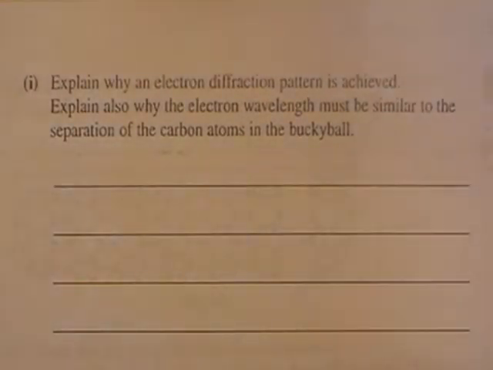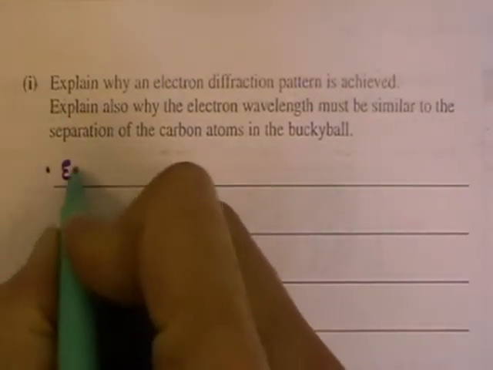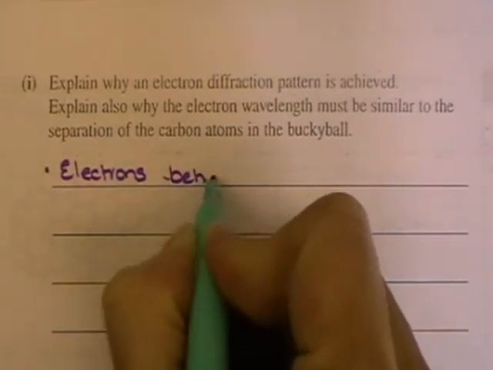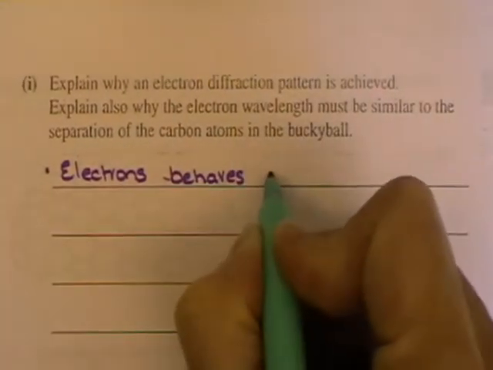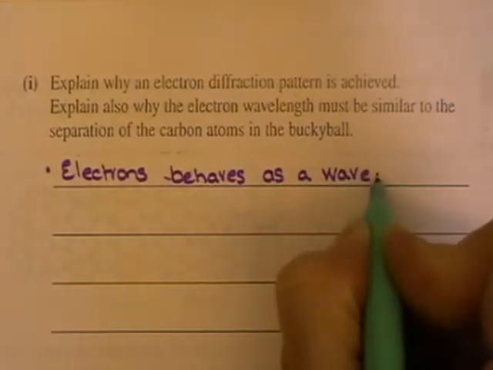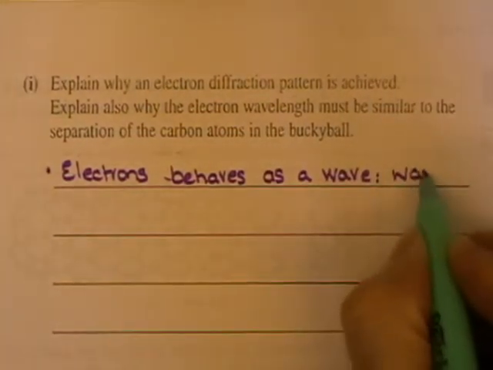So first of all, if you're going to get diffraction, then you must have your electrons behaving as waves. And it must be a wave because waves can be diffracted.